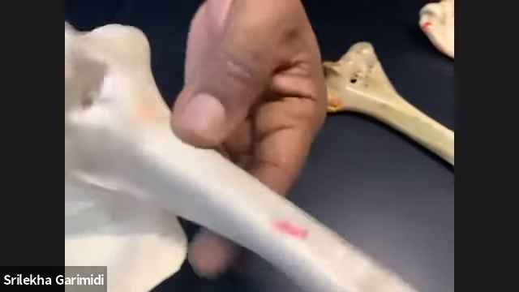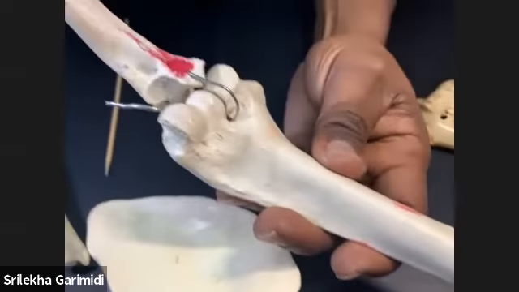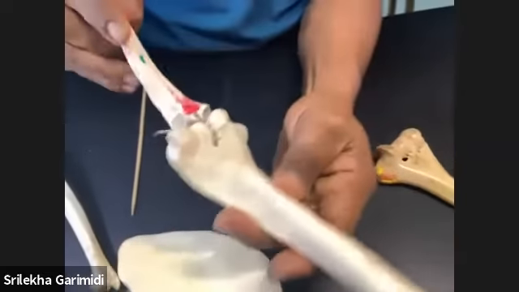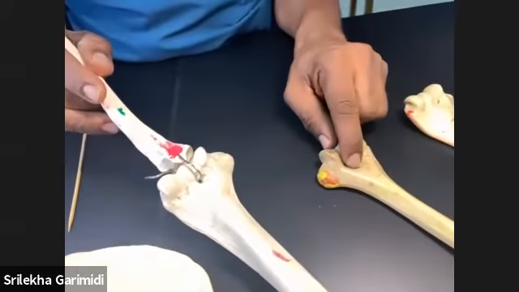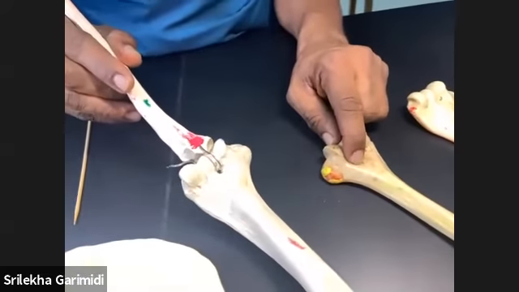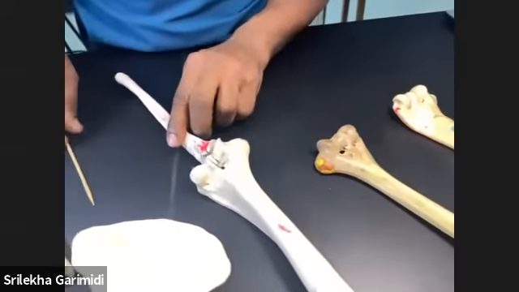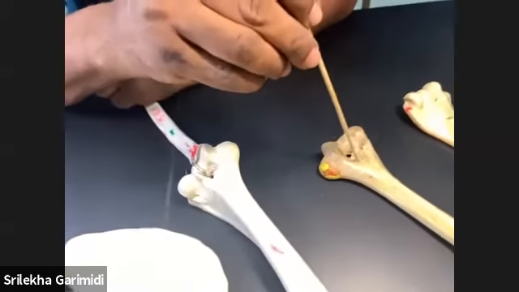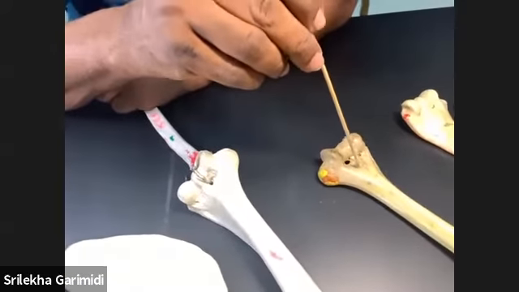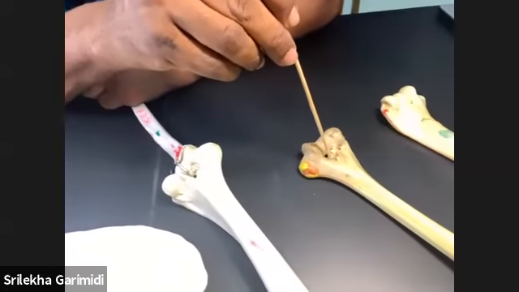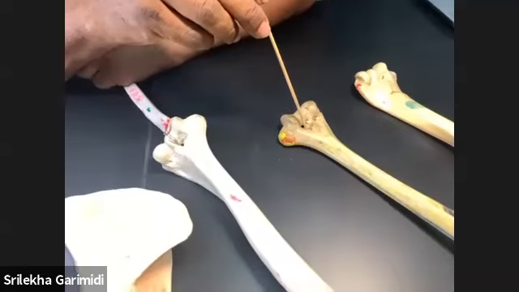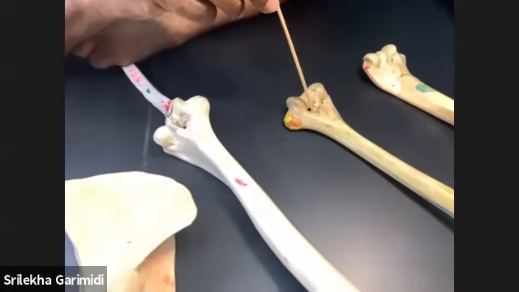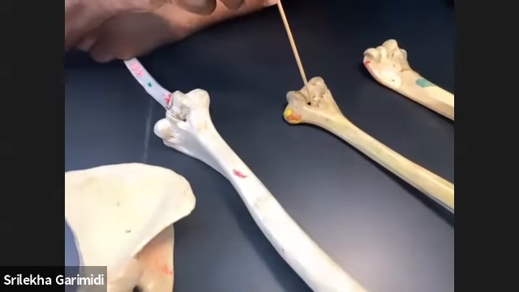When we flex the elbow, look what happens. The coronoid process goes into this depression here. So we're going to call it the coronoid fossa. On the lower end of the humerus, on the medial side, we have the coronoid fossa, and that is for the articulation with the what? Coronoid process of the ulna. You have that?